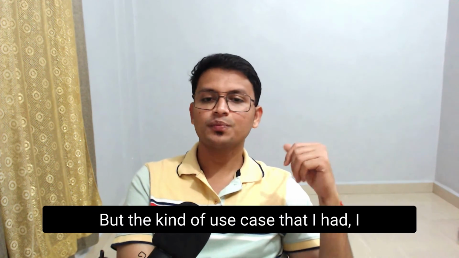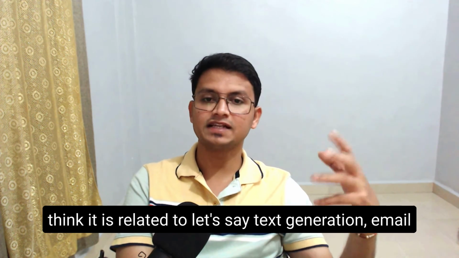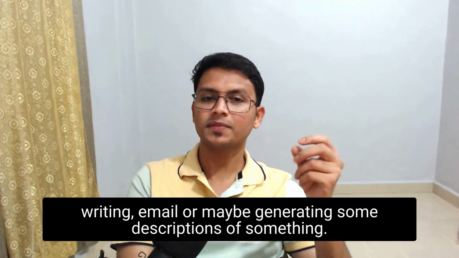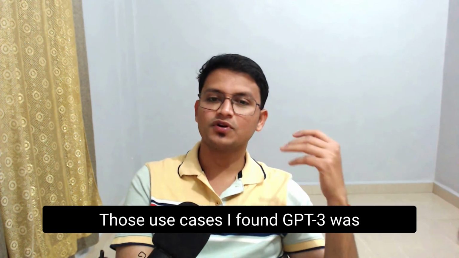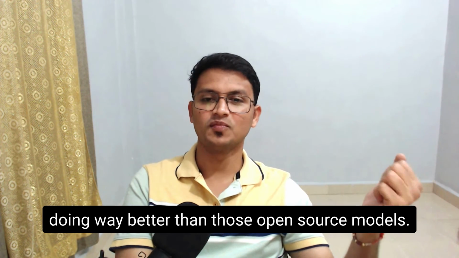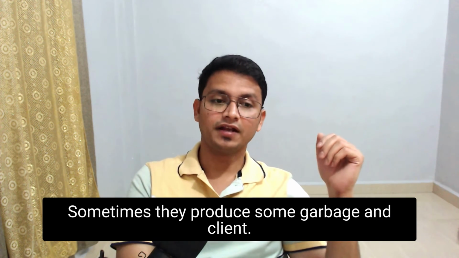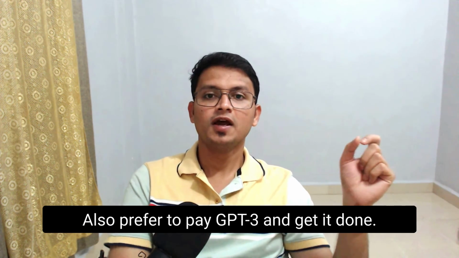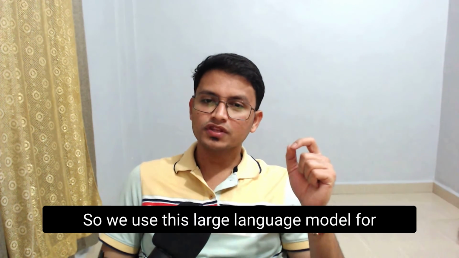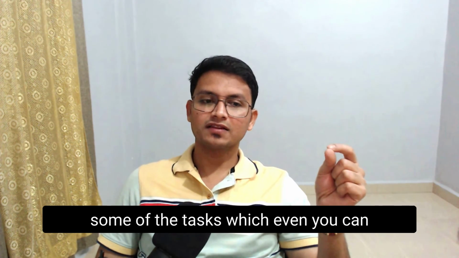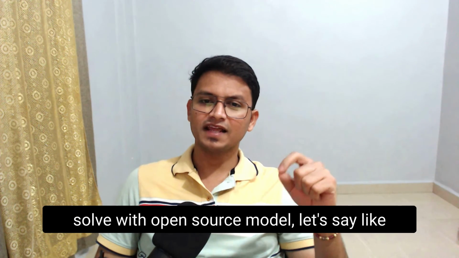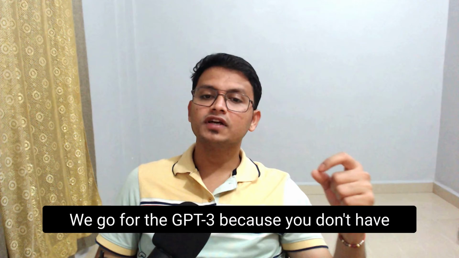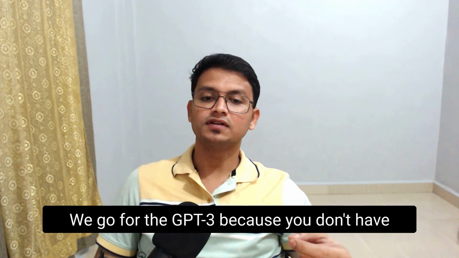But the kind of use case that I had was related to text generation, let's say writing emails, or generating a description for something. For those use cases I found GPT-3 was doing way better than those open source models. Sometimes they produce garbage, and clients also prefer to pay for GPT-3 and get it done. But many times we use this large language model for tasks which you can even solve with open source models, like named entity recognition or a text classification model. We go for GPT-3 because you don't have the training data available.